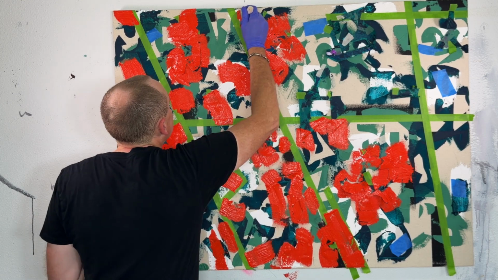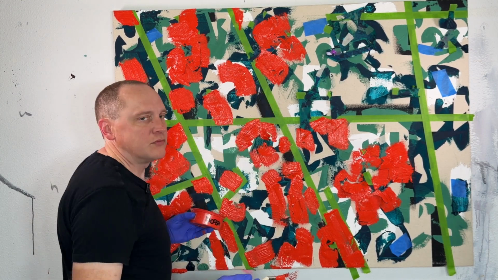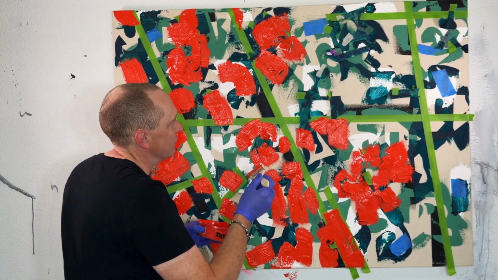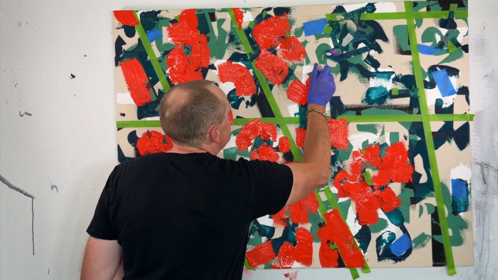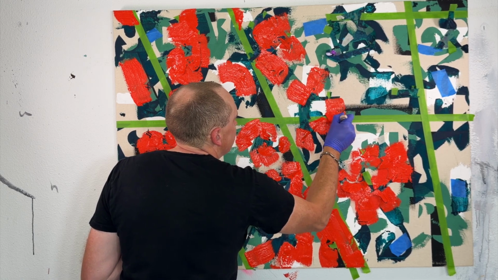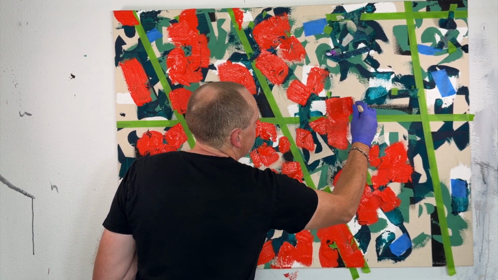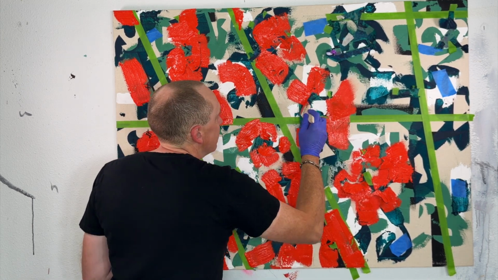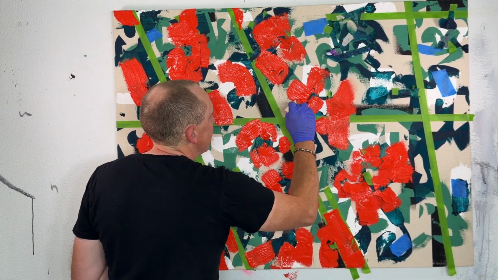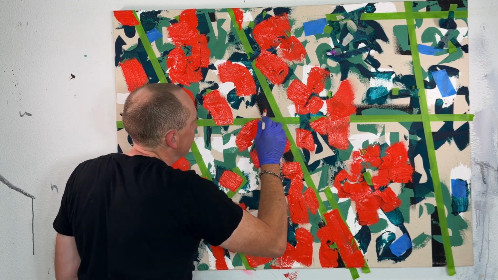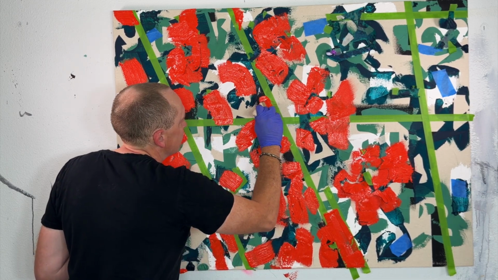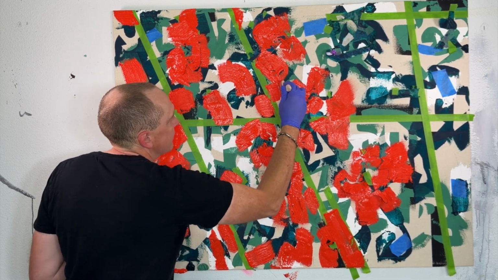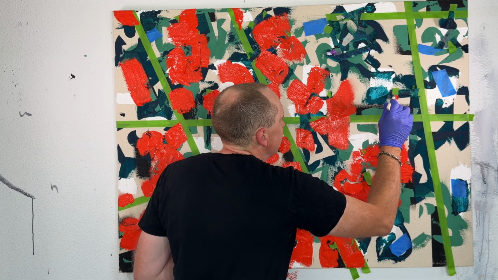I like to use these cheap chip brushes. You can get them for like a box of 20 for like 10 bucks online. But I like them because they have stiff hairs, so they really push around the thick paint that I use. And they're cheap, so you don't really care about them if you want to cut the hairs so you have a different shape of brush.